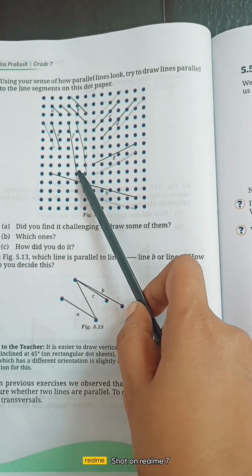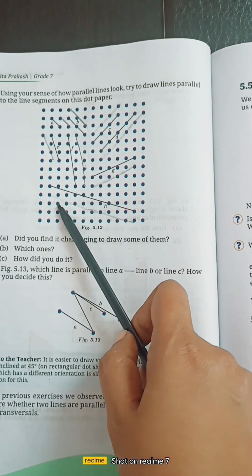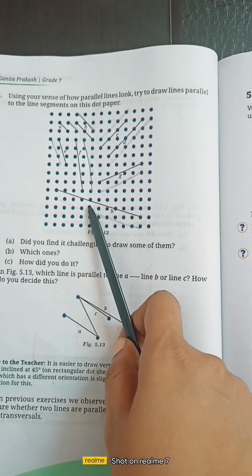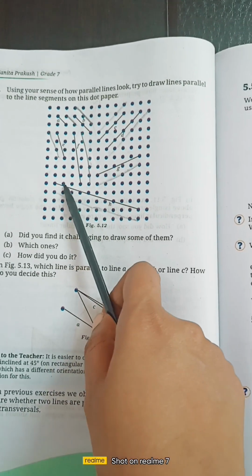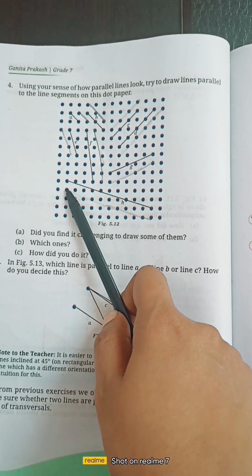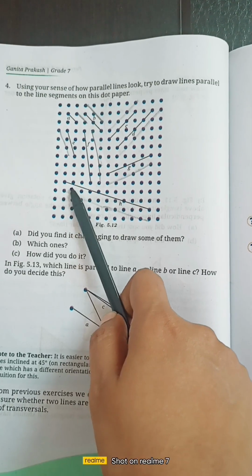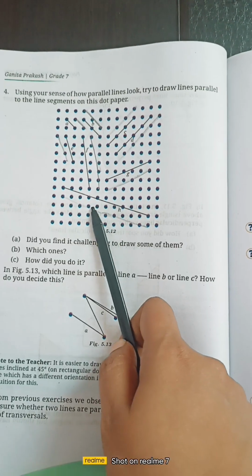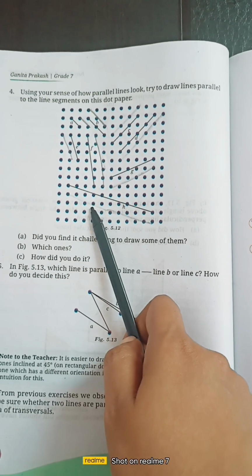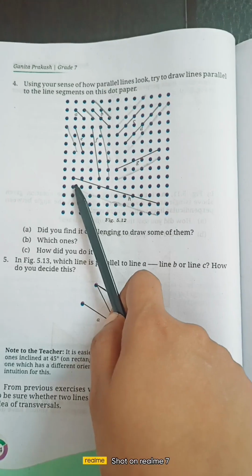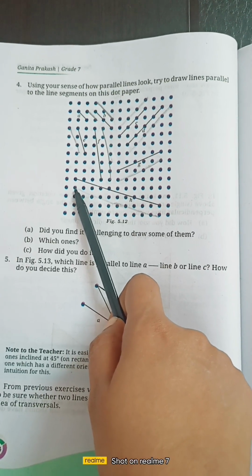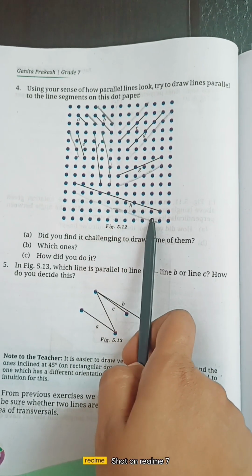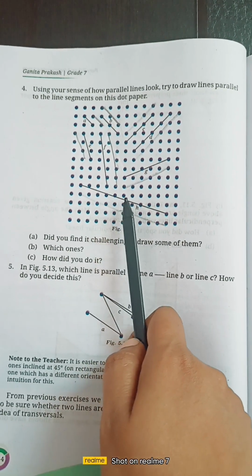For F also and G also and H also, these points are not on the same line, not meeting the given points, but we are drawing by making some distance from this line, and these lines are not meeting at any position because parallel lines will never meet at any extent. So based on this line, we draw this line also by joining one point to another point without meeting at any extent.